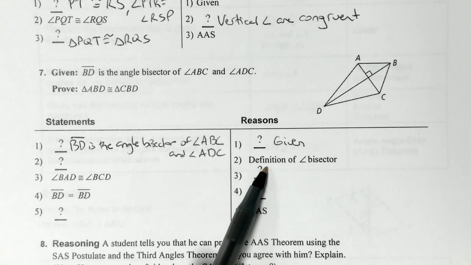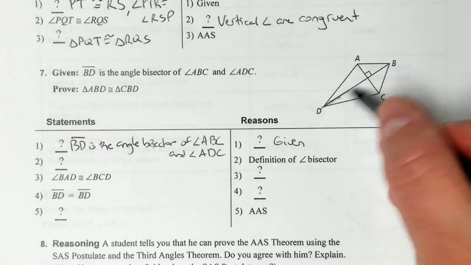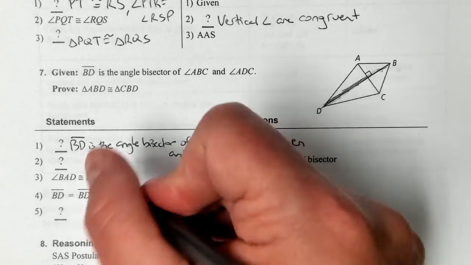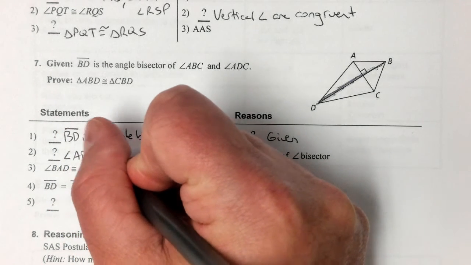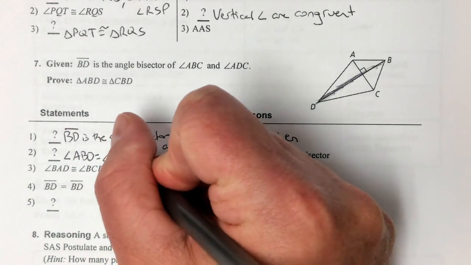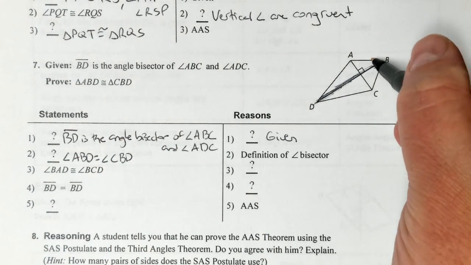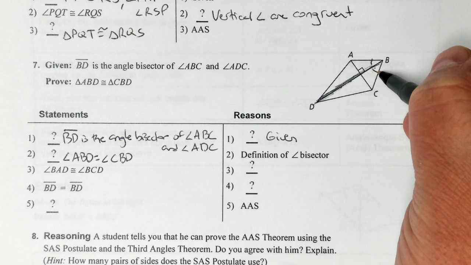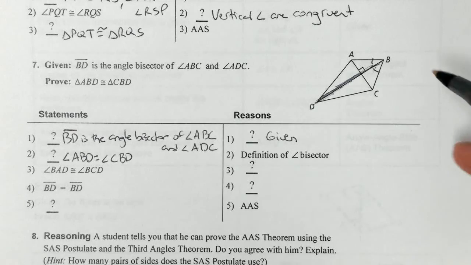And then because of that, if BD is the bisector, then we know angle ABD equals angle CBD. ABD equal CBD, this one. And we also know, oh, the D is not marked.